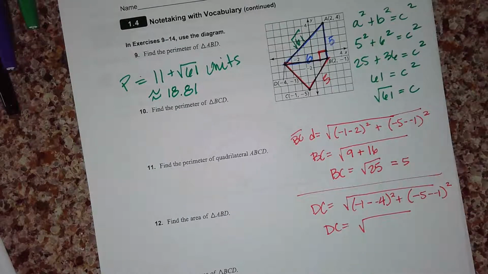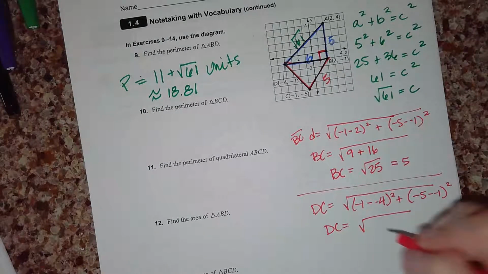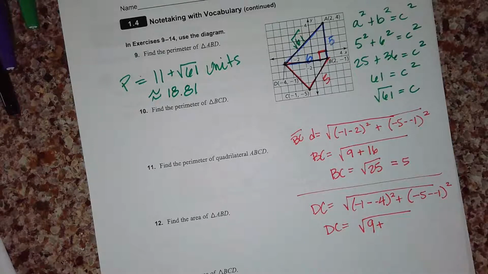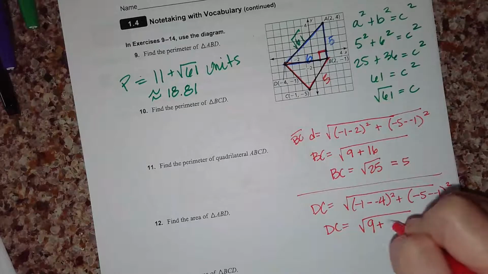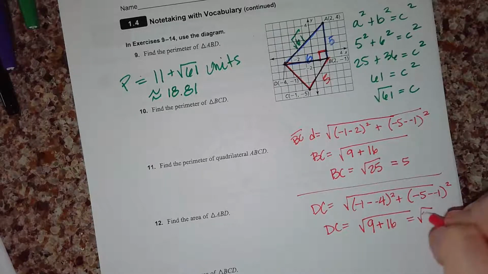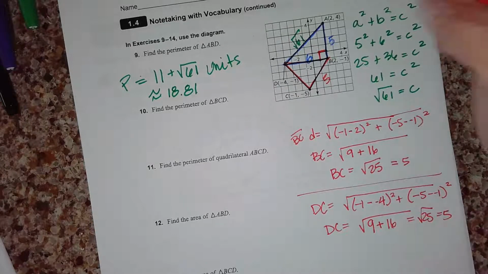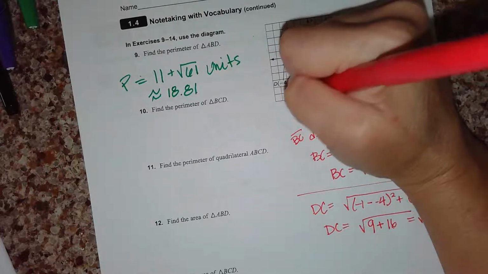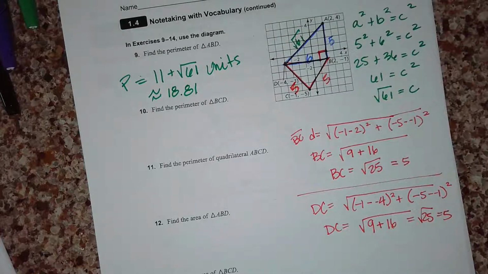So -1 minus -4 would be +3, so 3 squared is 9. -5 minus -1 would be -4. -4 squared is 16. Notice I get the same answer. So this is an isosceles triangle, just in case you forgot that from middle school.